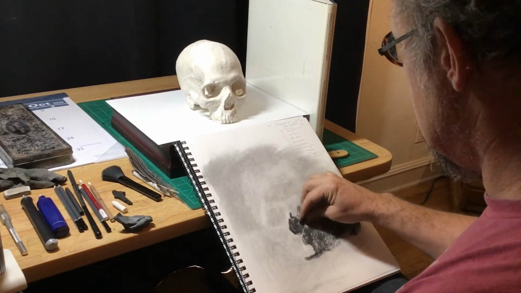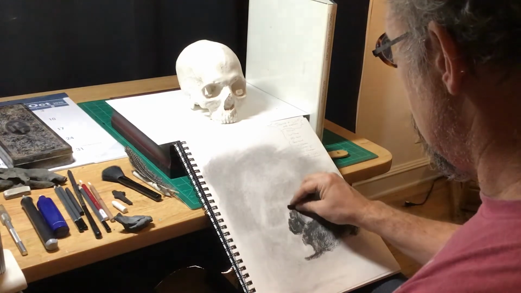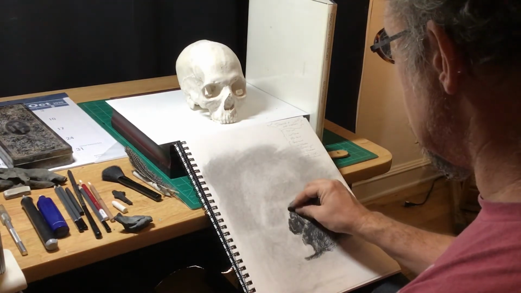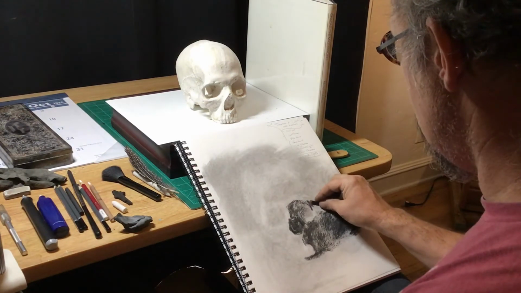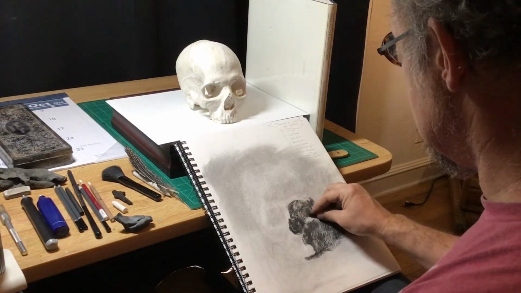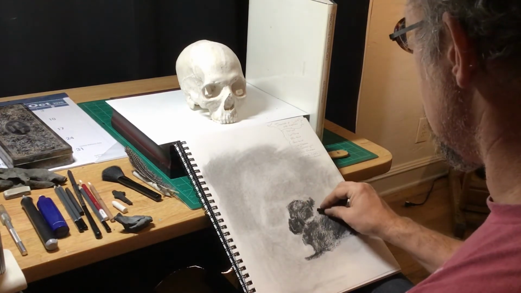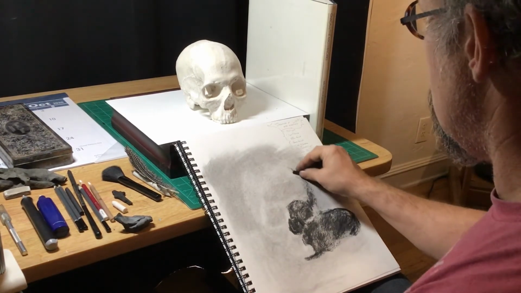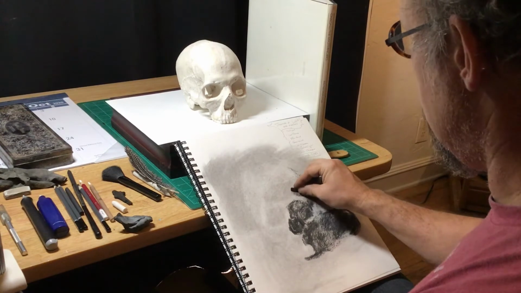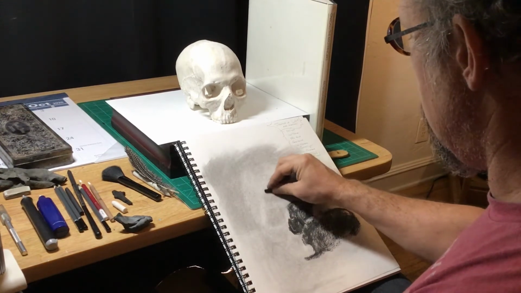This is like using a focus on a camera lens. Slowly I'm going to bring this all into focus. Leave that little highlight there on the bottom of that. Recognize the reflected light over there.